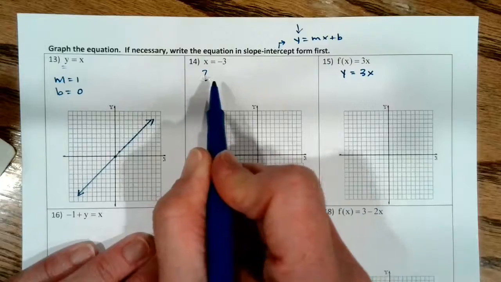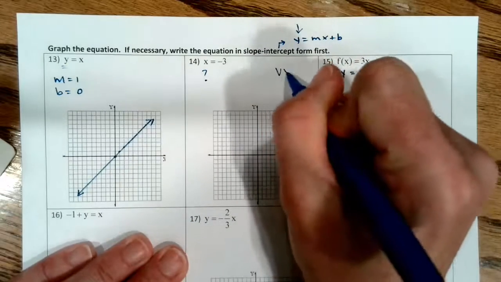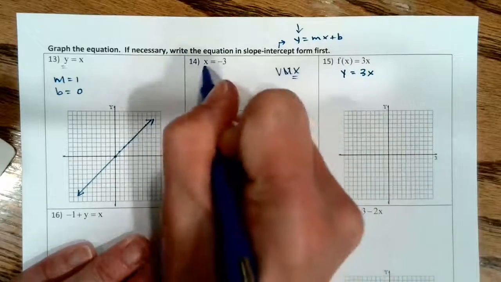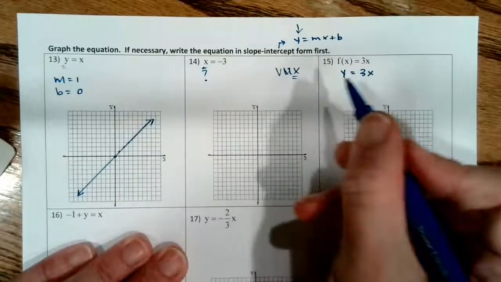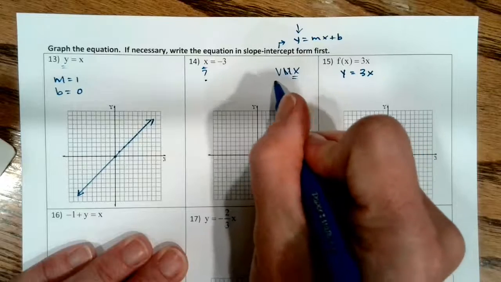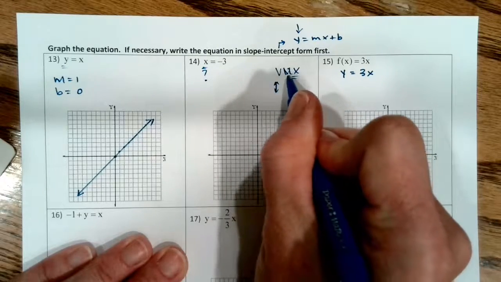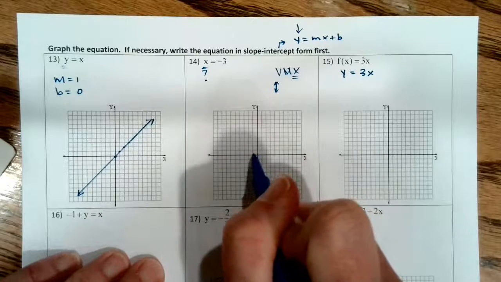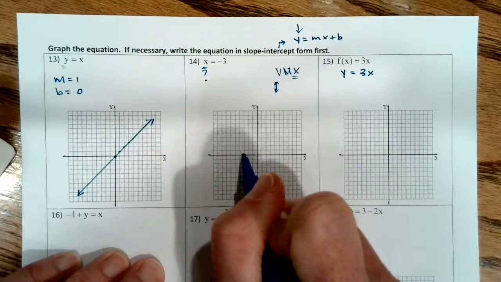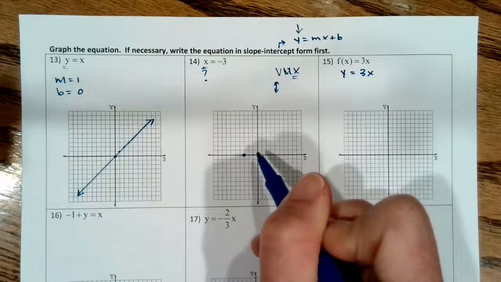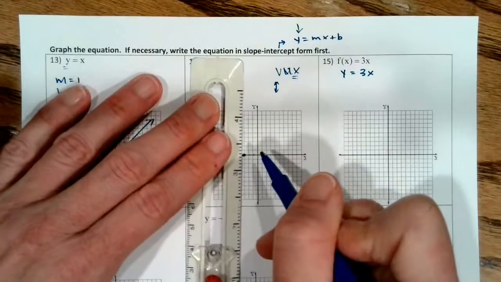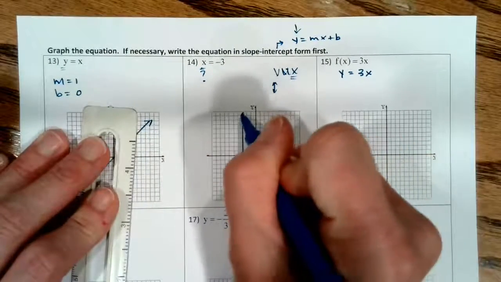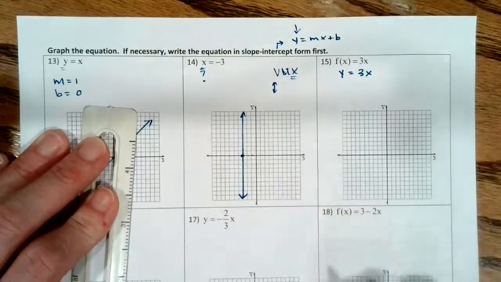This one I was curious about because it is a vux. I know it's a vux because it has only an x in the equation, which means it's a vertical line with an undefined slope. So I look to my x and I see negative 1, 2, 3, which means every single x is only equal to negative 3, which is going to create a vertical line at negative 3. Arrows as endpoints, and I'm set.